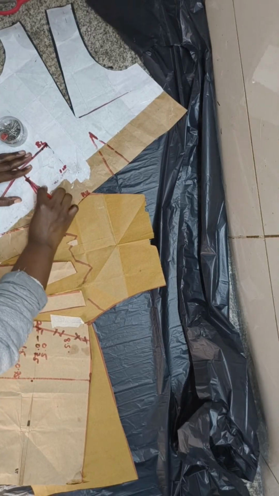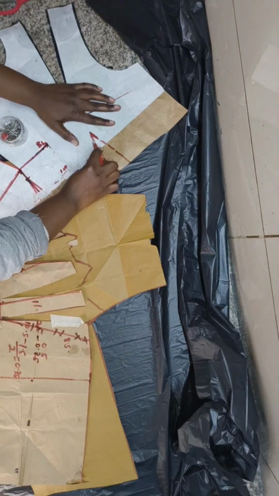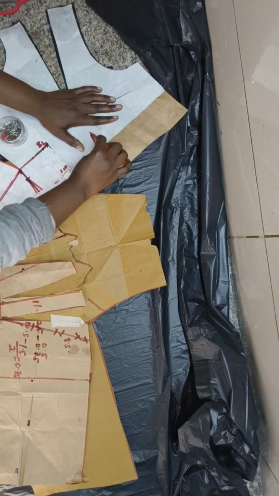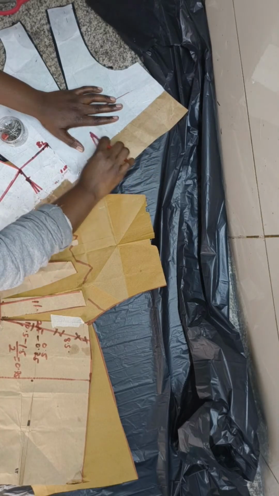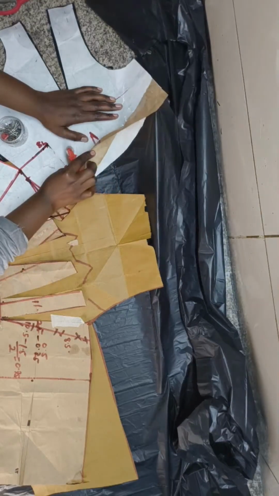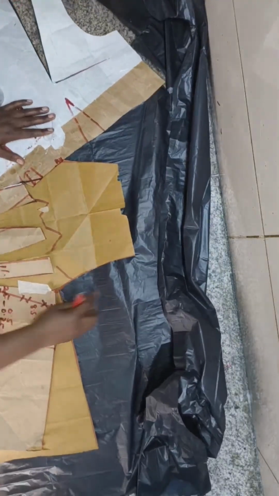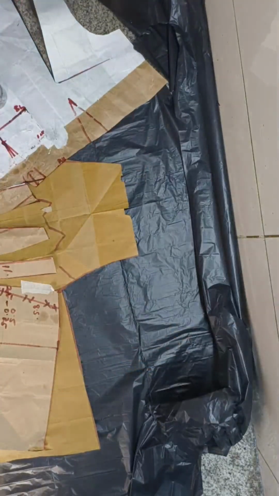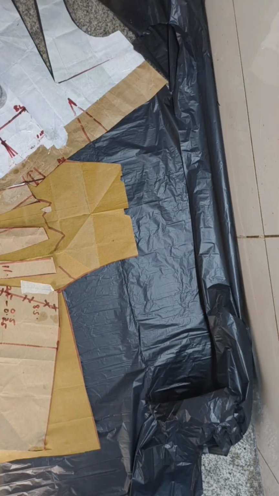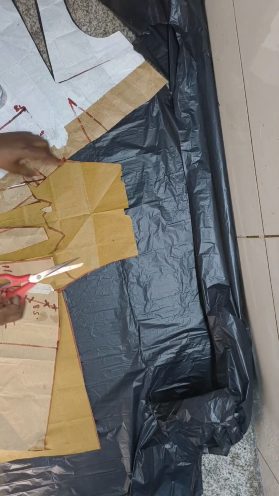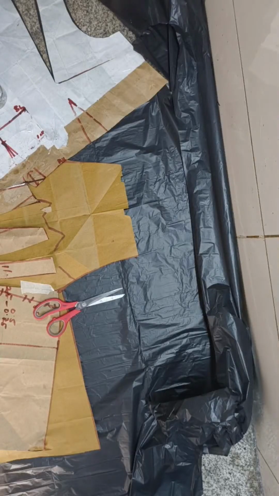Yeah, you have to mark out this dart and this dart as well. Okay. Now what I did, I extended this.